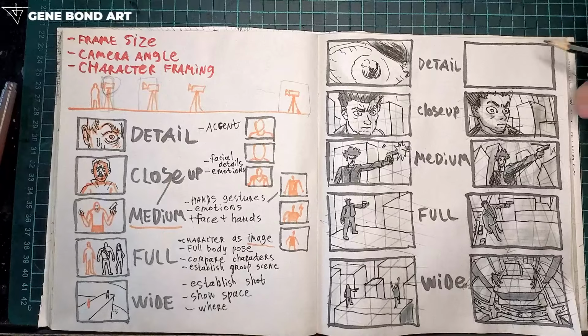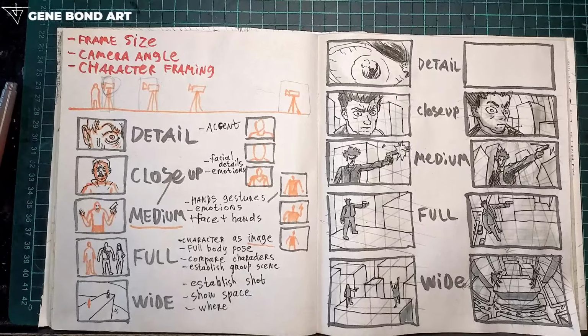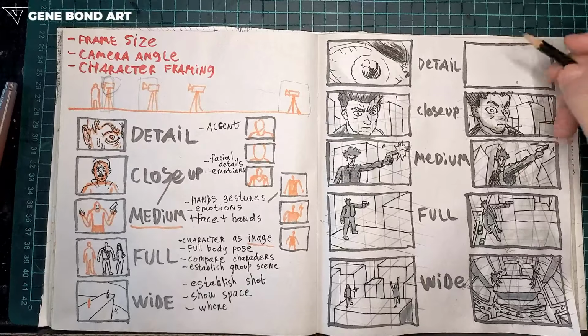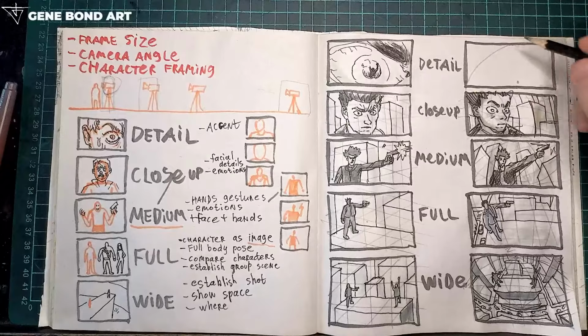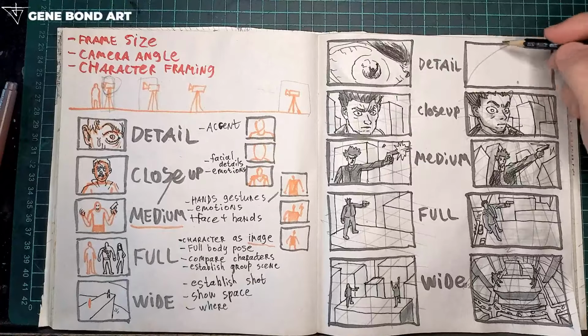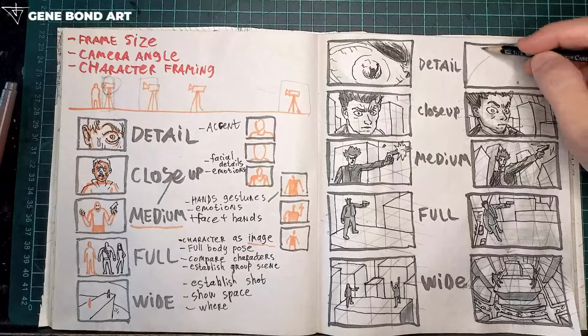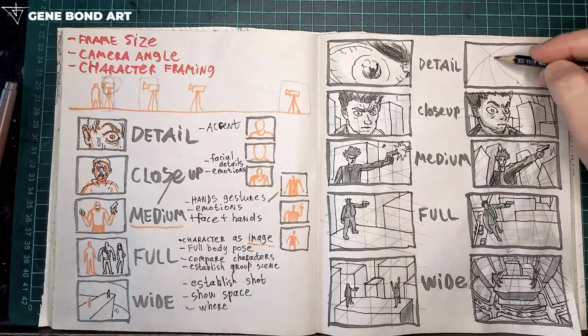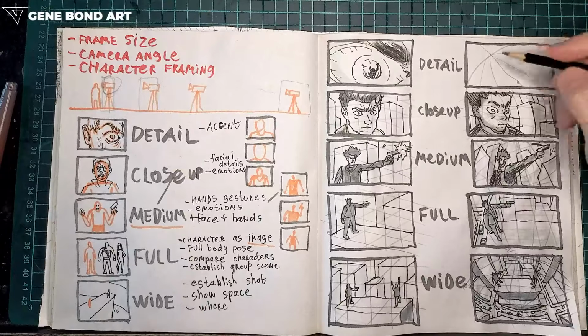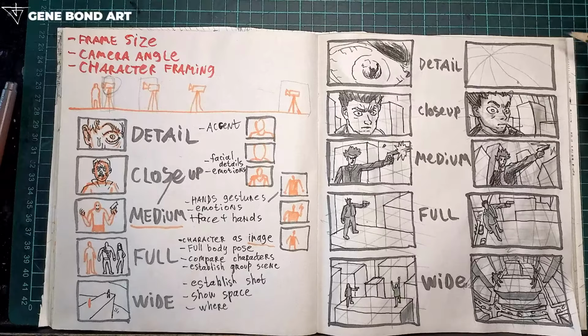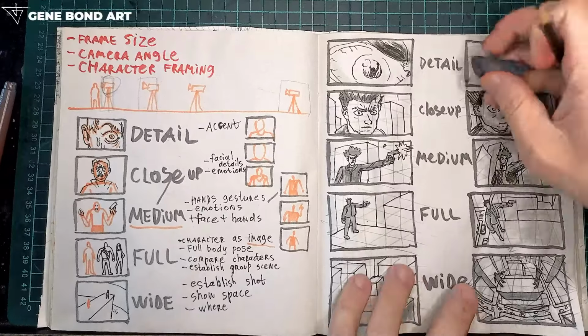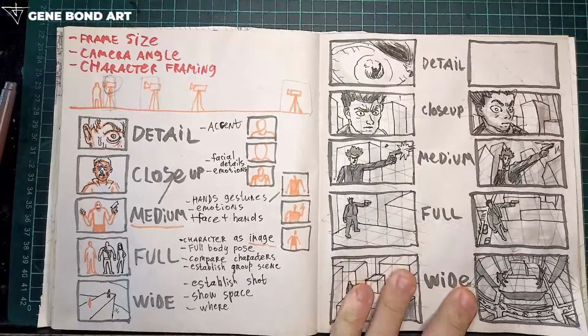Coffee cup. Okay, let's try a coffee cup on a table. Oh, it's definitely no horizon lines there.